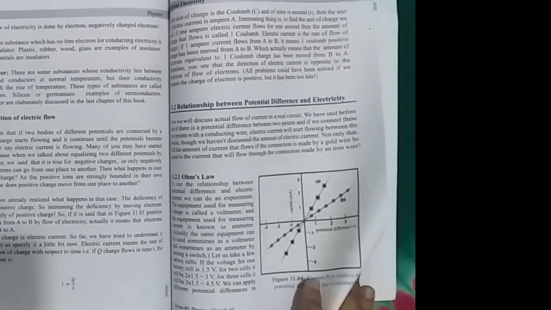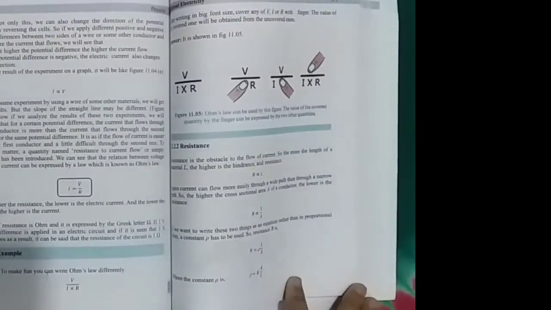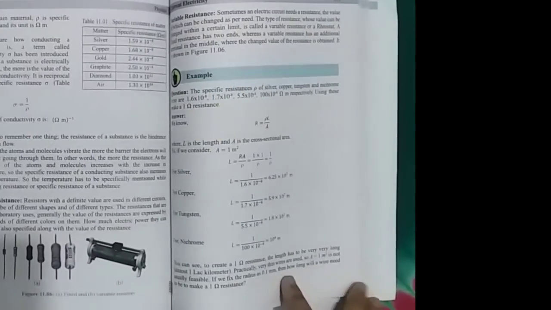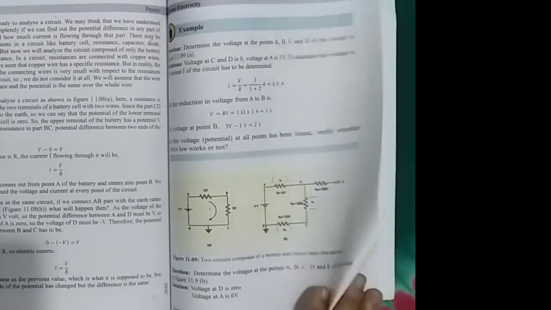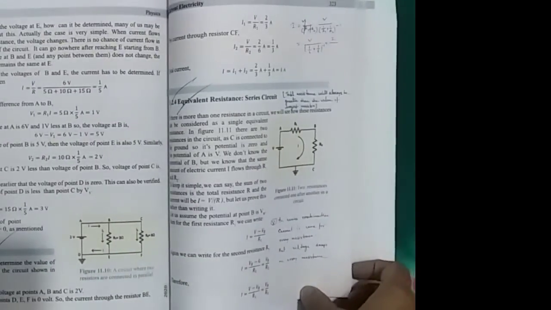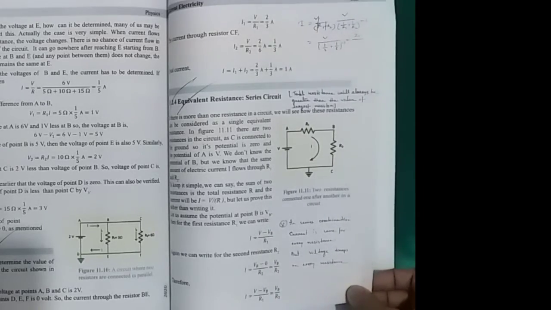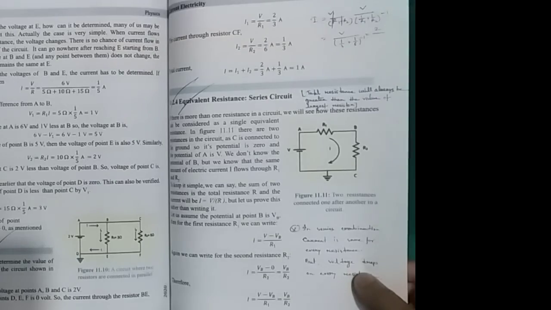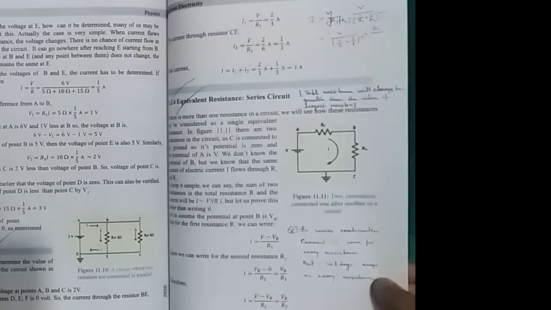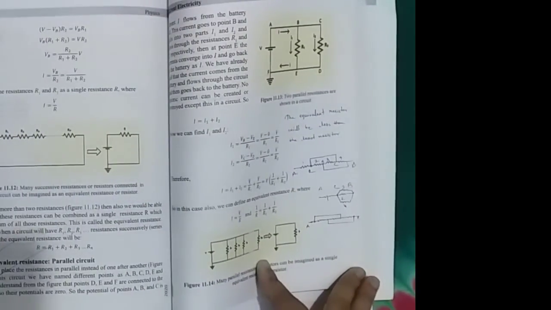And then we will know about Ohm's law, resistance, the combination of resistance. We will know about simple circuits, and we will get lots of maths from this topic, that means from resistance. In the combination of resistance, we will get the equivalent resistance, series circuit, parallel circuit.